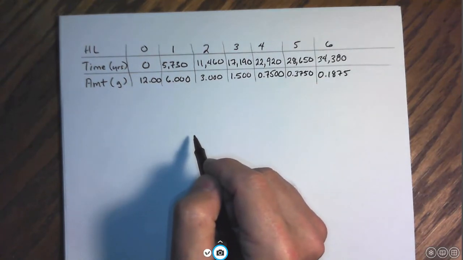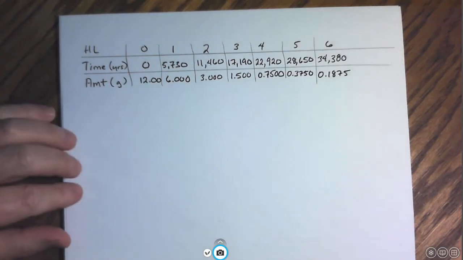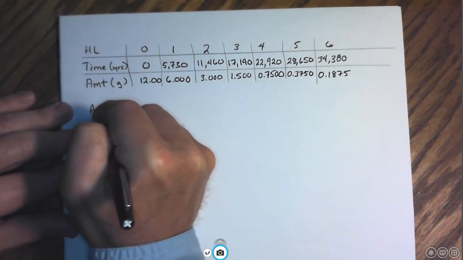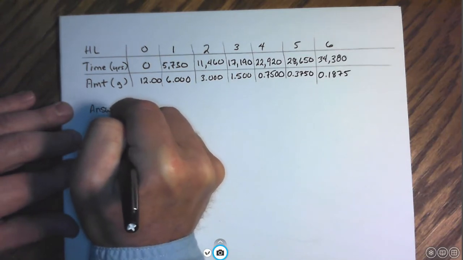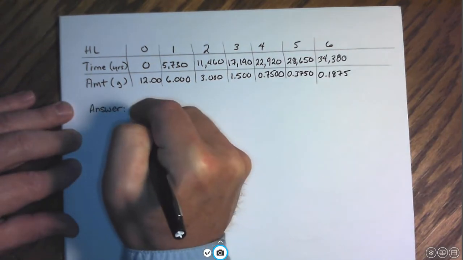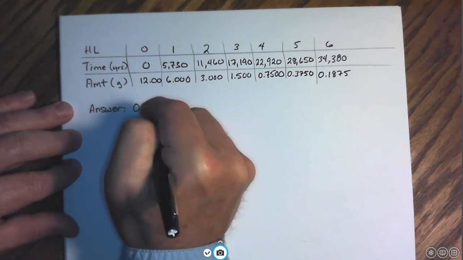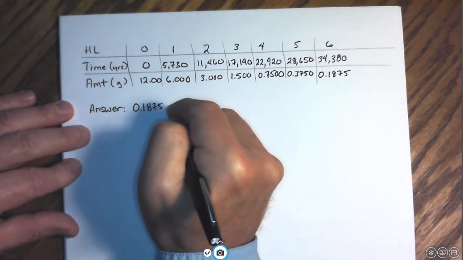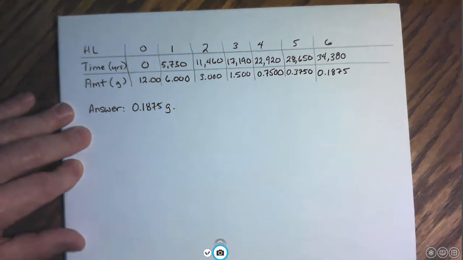Okay? All right. So the answer to the question, 0.1875 grams. Okay?